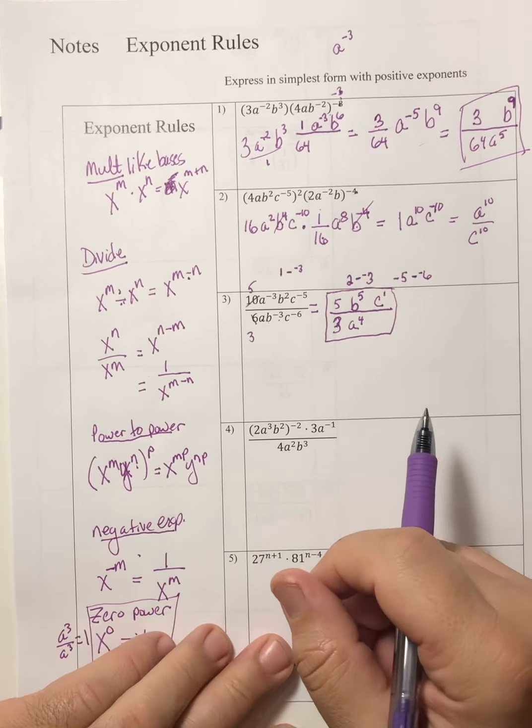Then I have a to the third, and to the negative 2 power, that's a to the negative 6. And then b to the negative 4 times 3a to the negative 1. Okay, now I'm going to take care of the top.